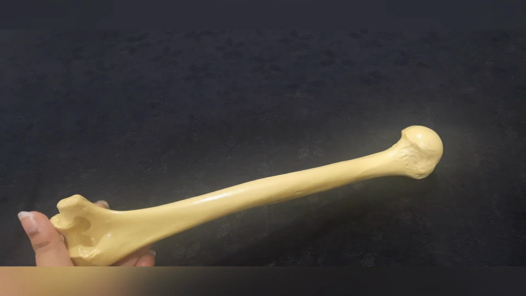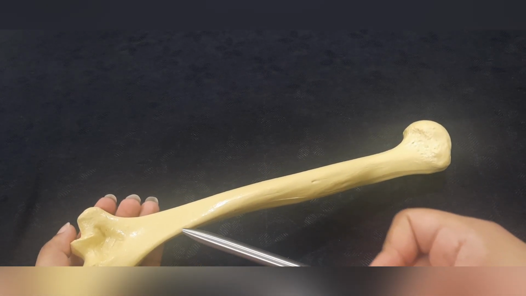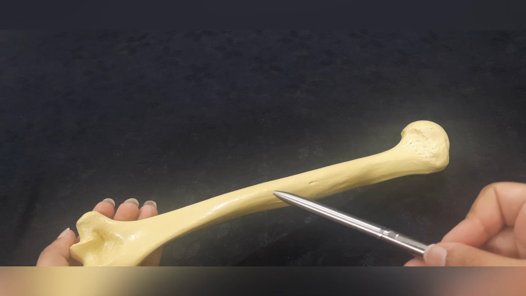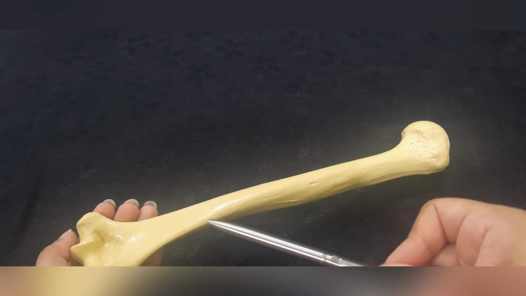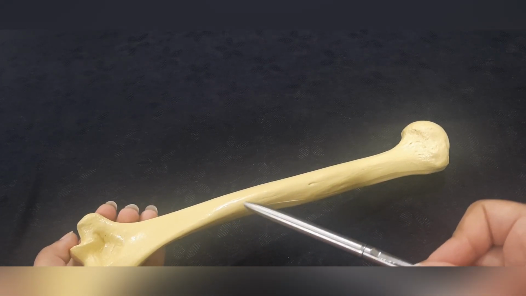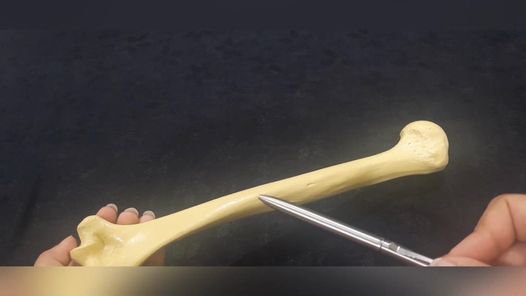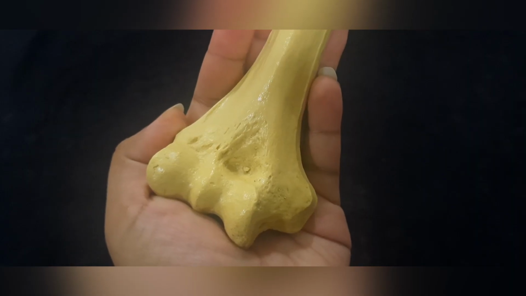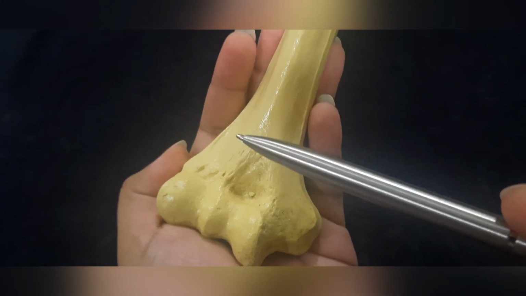On the posterior aspect of the shaft, just near to the lower end, we have a spiral groove. This spiral groove is known as the radial groove. इस groove में हमारे पास radial nerve पास करती है. So whenever there is a fracture of the mid shaft of the humerus, then it will result in the damage to the radial nerve.